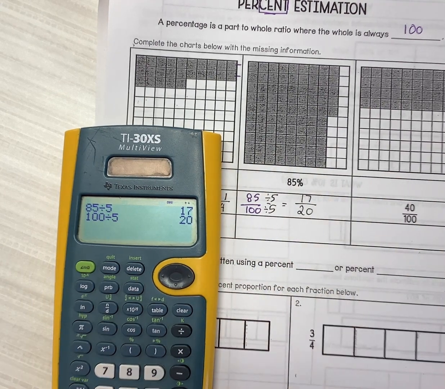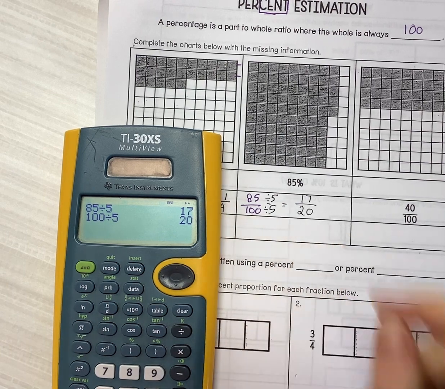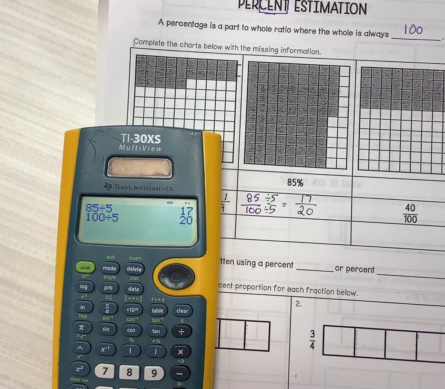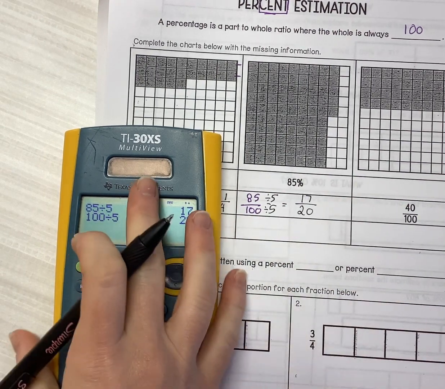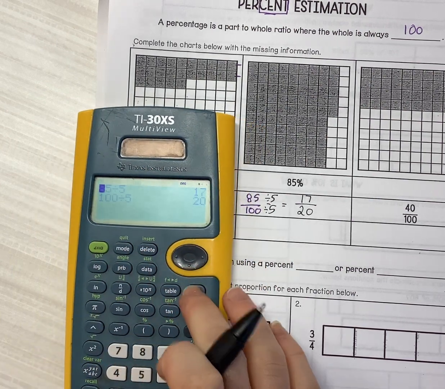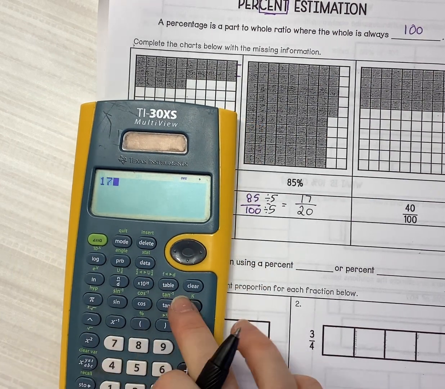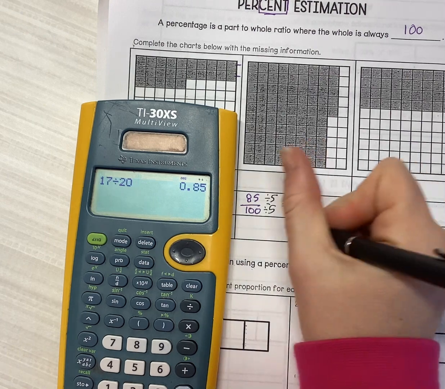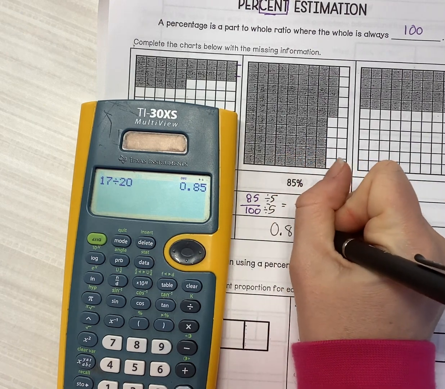And 17 is a prime number, so the fraction that's colored in is 17 out of 20. Then to change it to a decimal, 17 divided by 20 is 0.85.